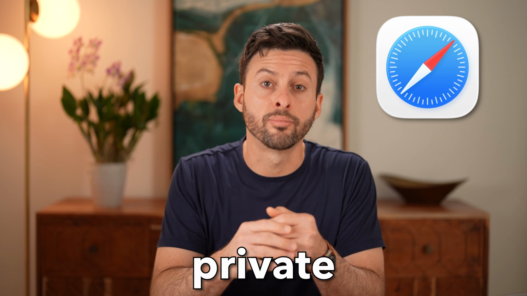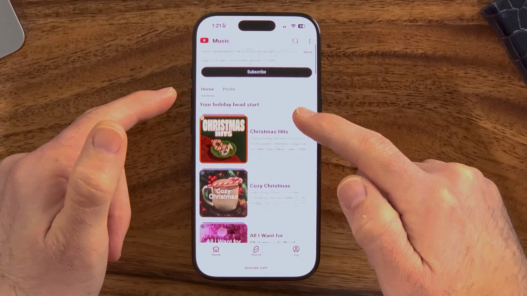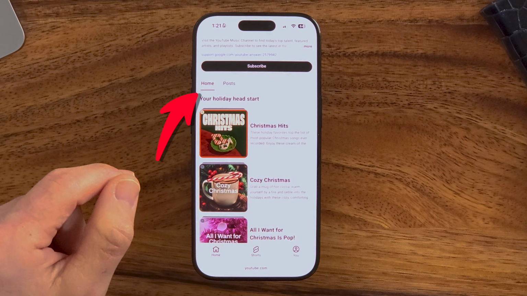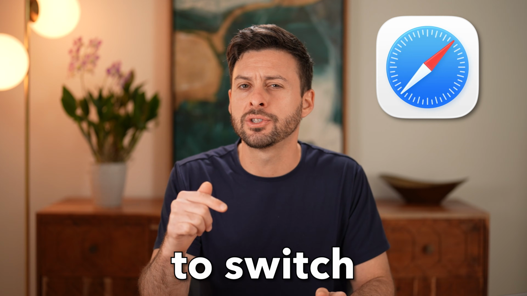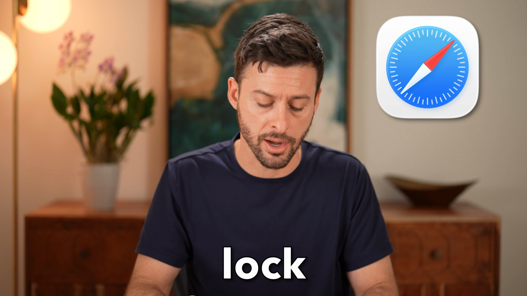Let me show you how to turn on private browsing in Safari on your iPhone. Now, if you're browsing around, maybe you're going to various websites that you don't want anyone else to be able to see, and you want it to switch over to private browsing, I'll show you how to do it and how to Face ID lock it.